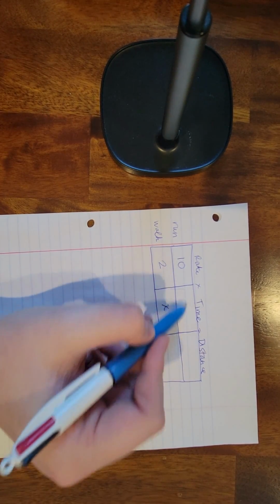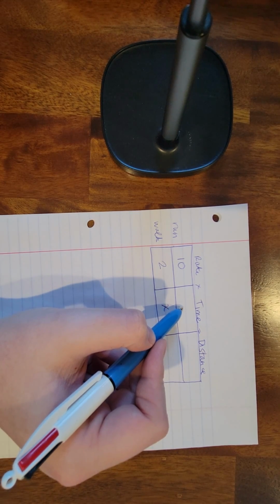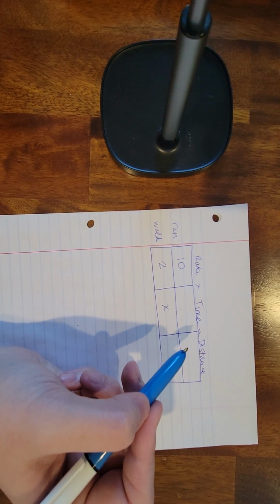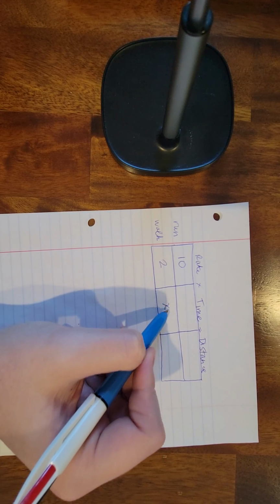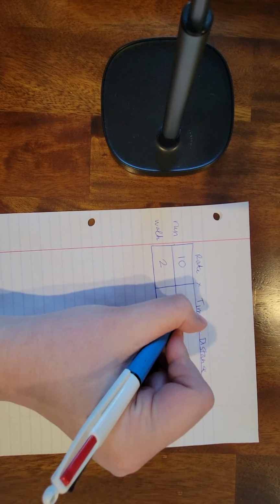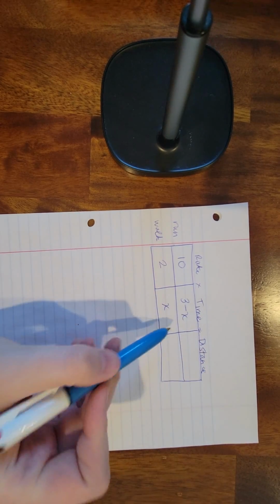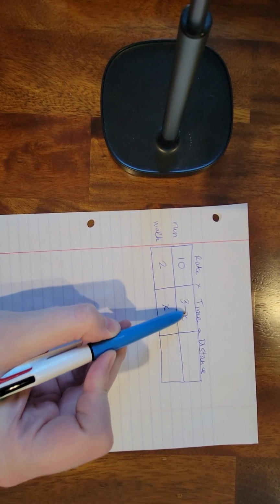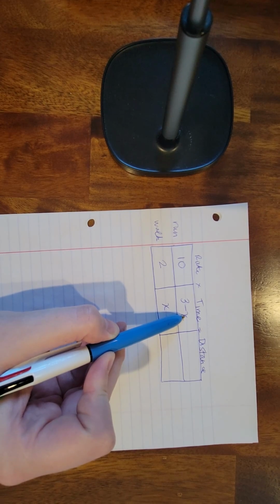And then this run time is a little tricky because we only know the total of 3 hours, and we know the portion walking is going to be called X. So what we need to put in here is 3 minus X, because the total time minus the walk time would be the run time.